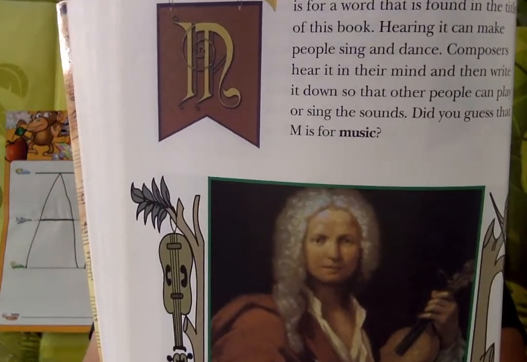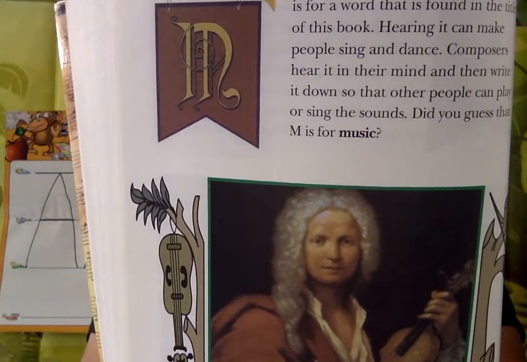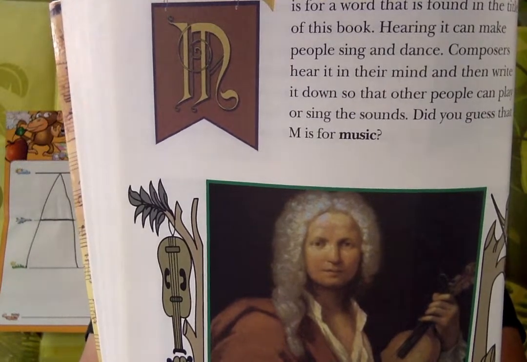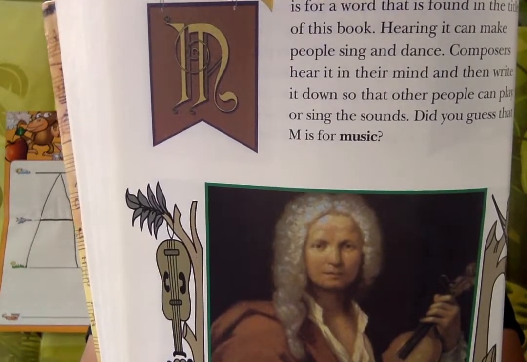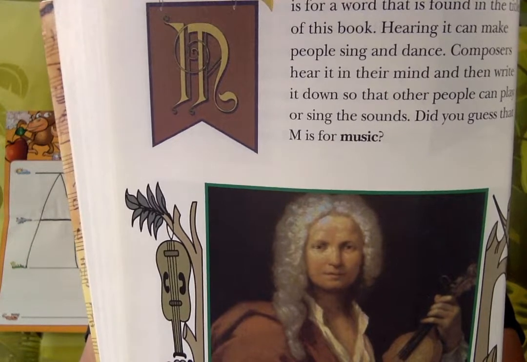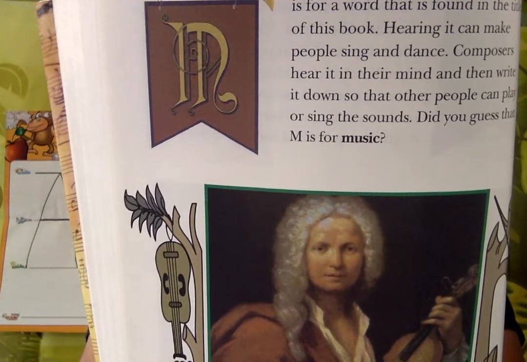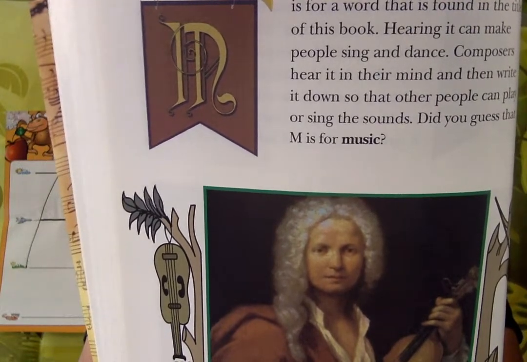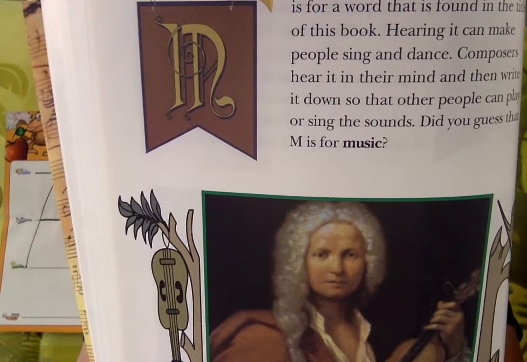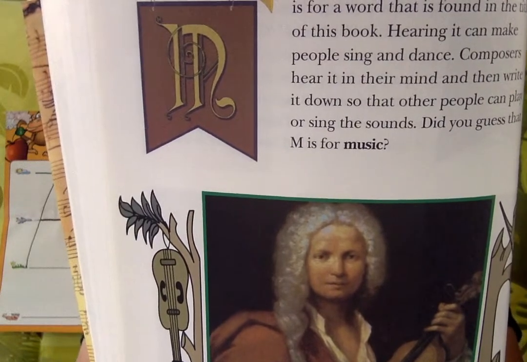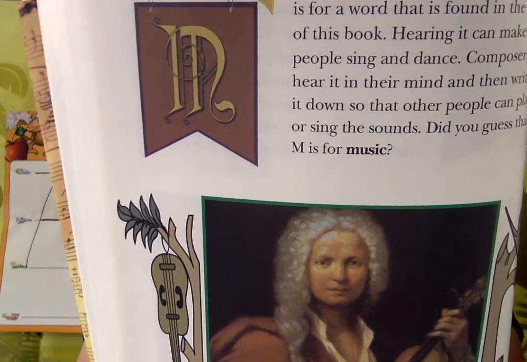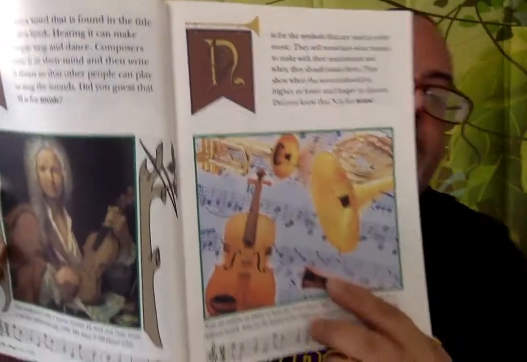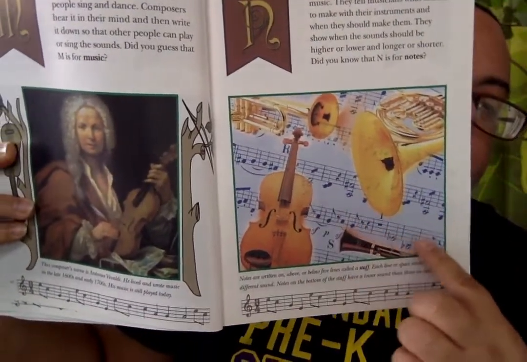N is for the symbols that are used to write music. They tell musicians what sounds to make with their instruments and when they should make them. They show when the sound should be higher or lower, or longer or shorter. Did you know that N is for notes, which is what you see right here? And music teachers can teach you that.